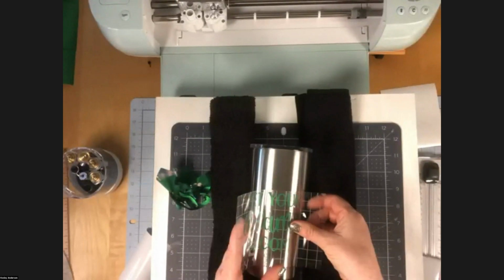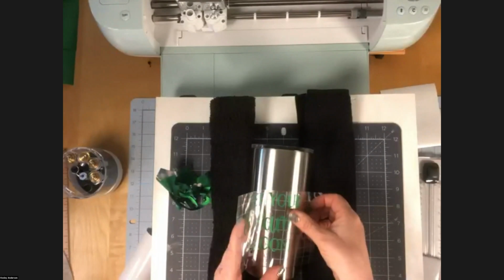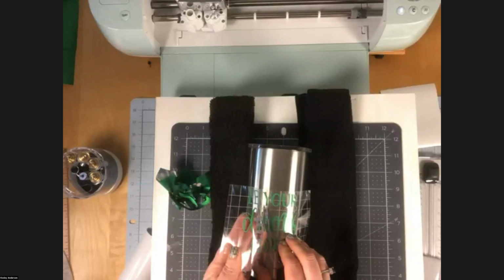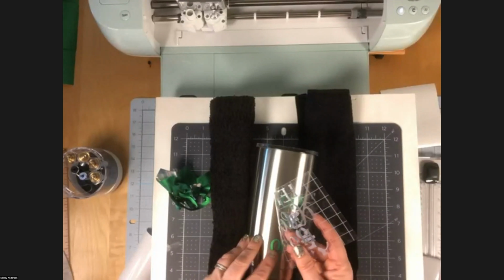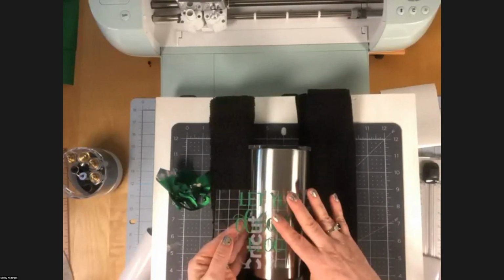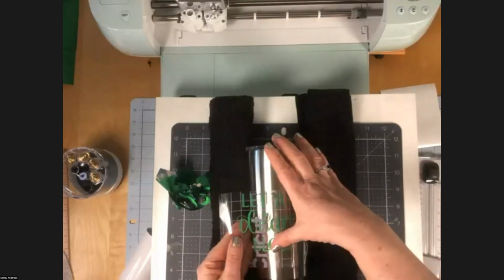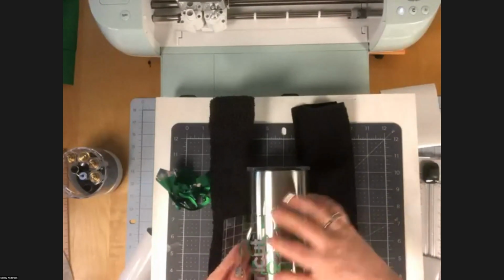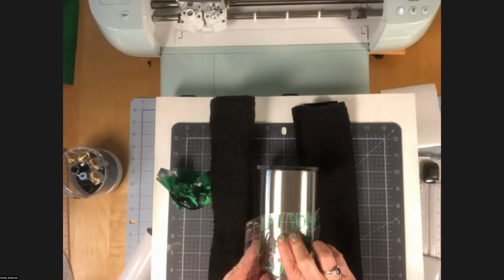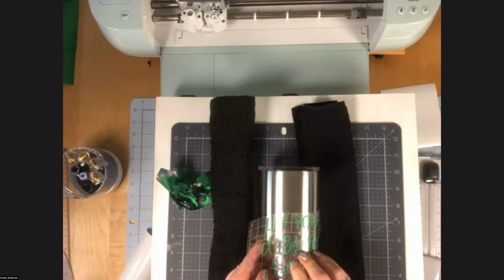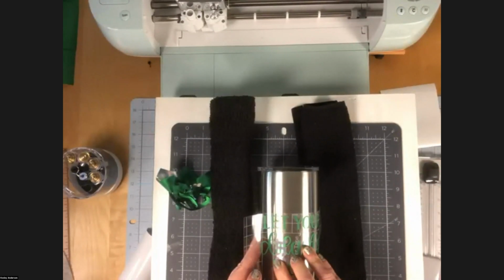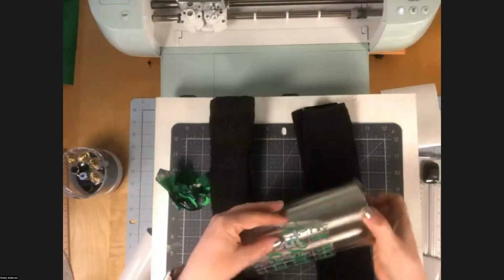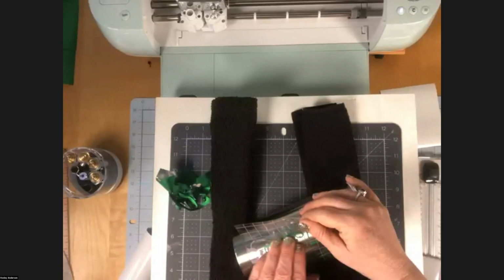So I want to make sure that I'm getting it down with no bubbles if possible, or few bubbles if at all. And you can always go back in and rub it down a little bit. If you have a bubble, some people will use a heat gun and heat the vinyl up and sort of push it around a little bit. I think it's easier to go slowly, take your time, and work down each letter as you go.